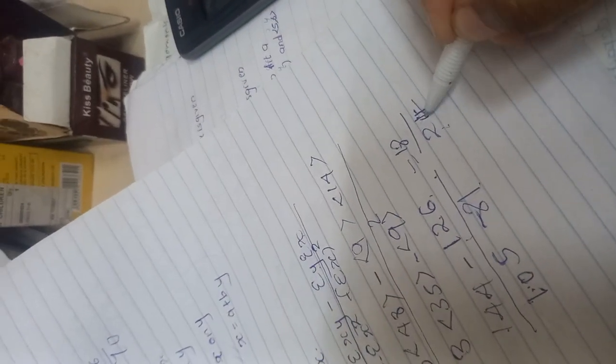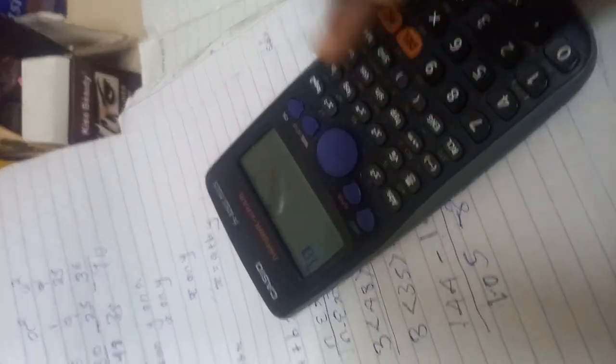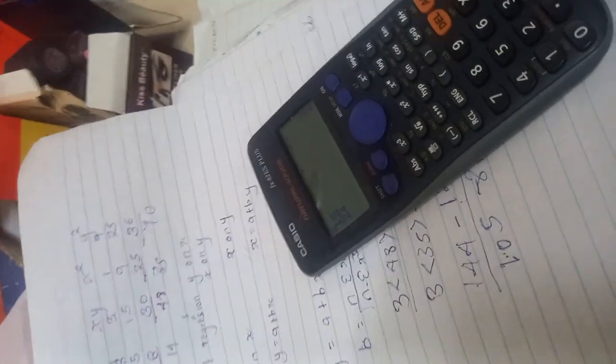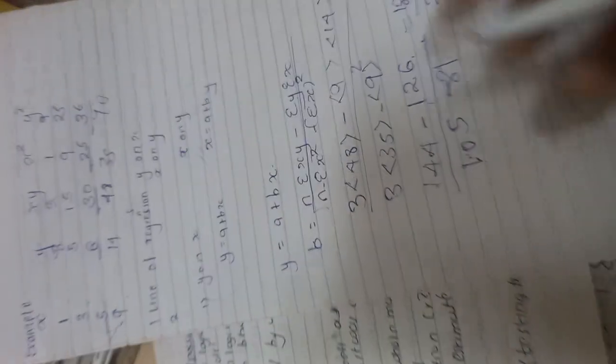So, sorry, this is 24. So 18 over 24, divided by 6, that is 3 over 4, changed to decimal, 0.75. So it's equals to 0.75. Now that's our b.